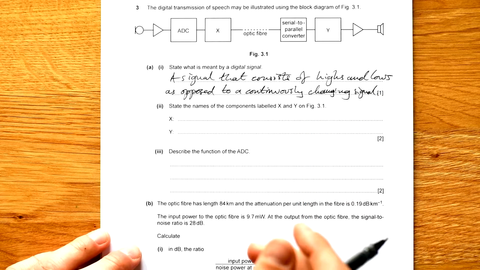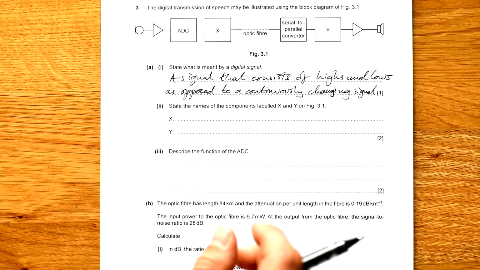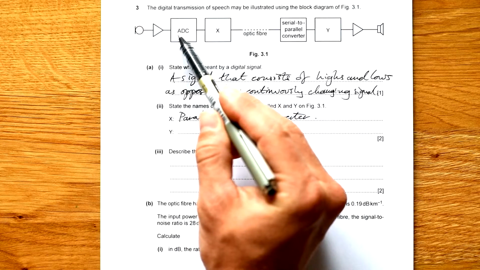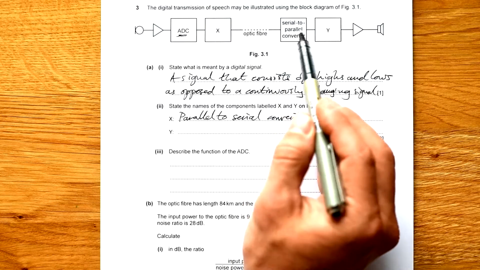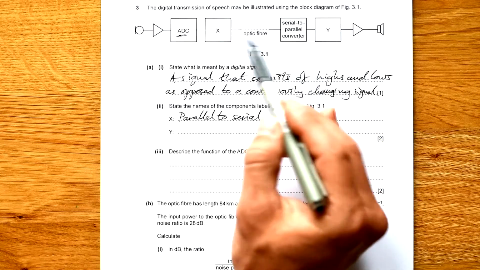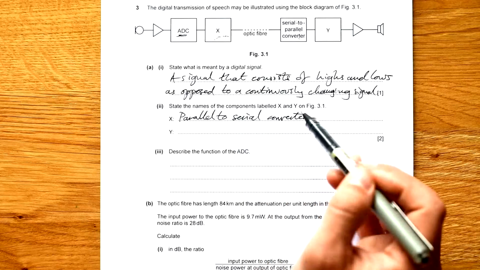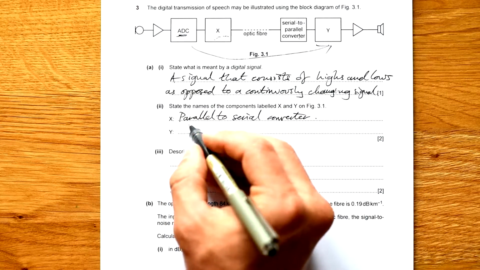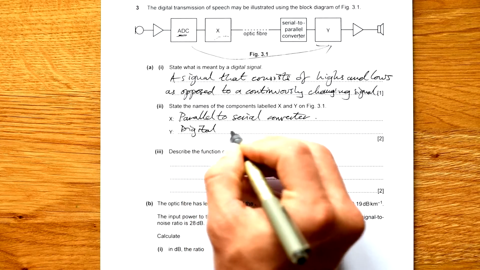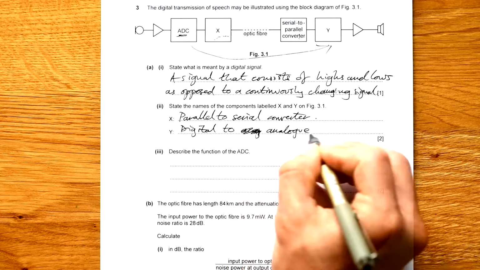State the names of the components labeled X and Y in figure 3.1. Well, if we have the analog to digital converter here, because that's what ADC means, and we have a serial to parallel converter over here, we need the opposite over here. So it's a parallel to serial converter. And again, opposite over here as well. It's a digital to analog converter.